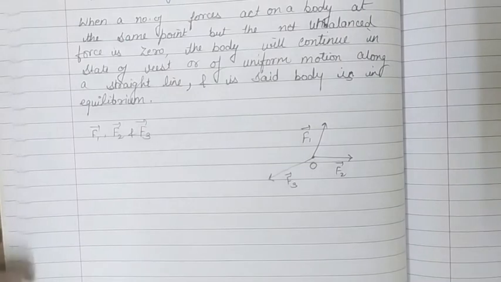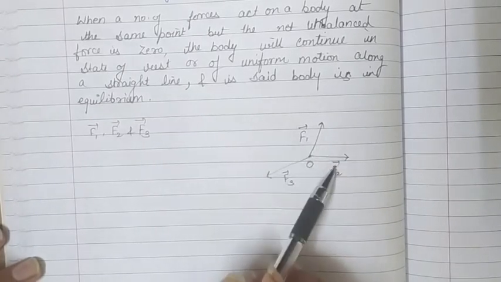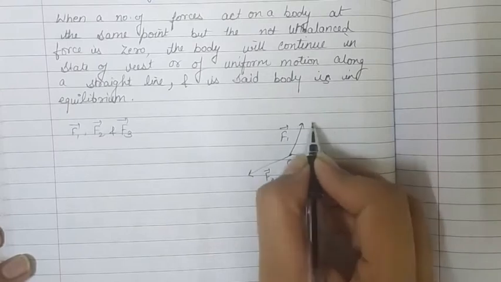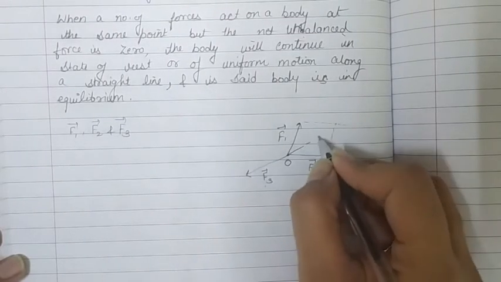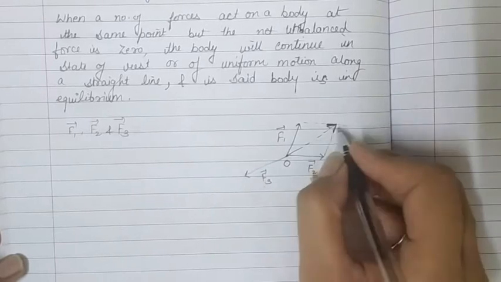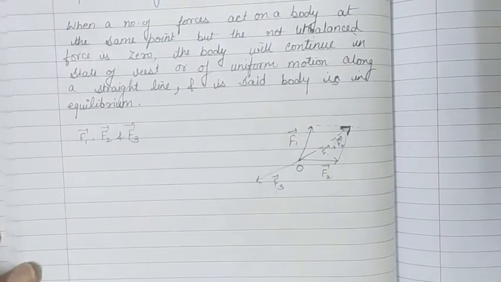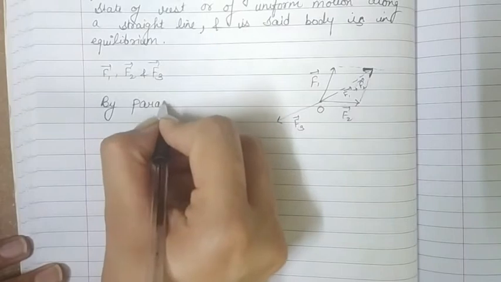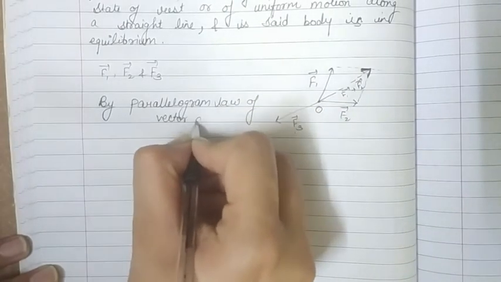Now to find the net force, first we find the resultant of F1 and F2 by the parallelogram law of vector addition, and then combine it with F3.